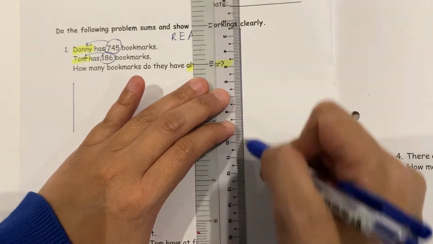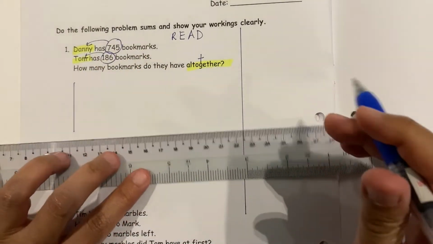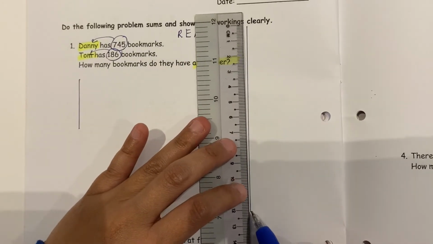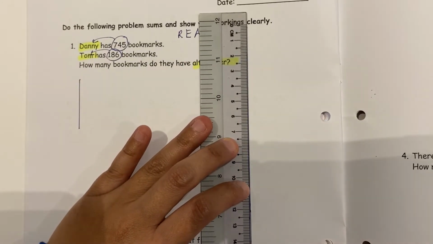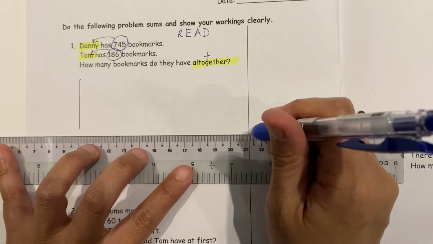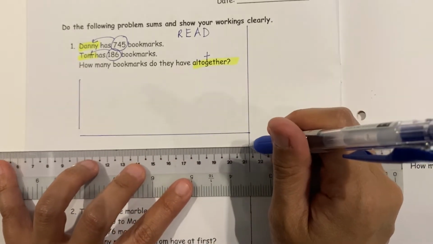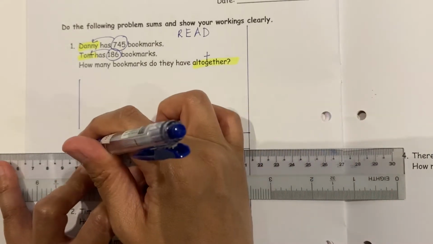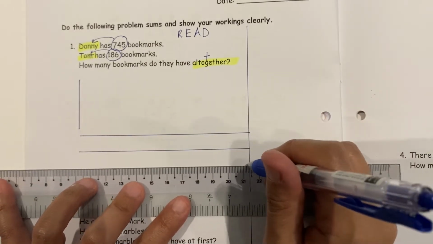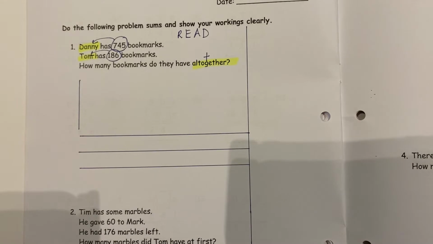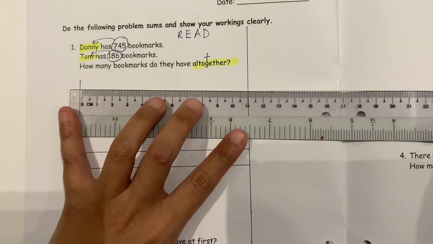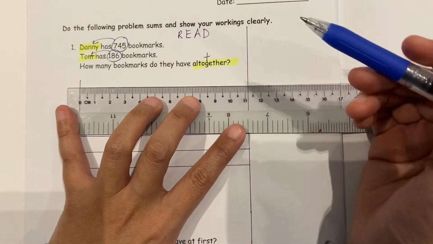Altogether. So now we have to have our starting point, our working column. You can draw your working column all the way to the end, and then 3 lines for our equation and our statement. 1, 2, and 3 lines. Now we can start drawing our model. First of all, we have 2 people, Danny and Tom.